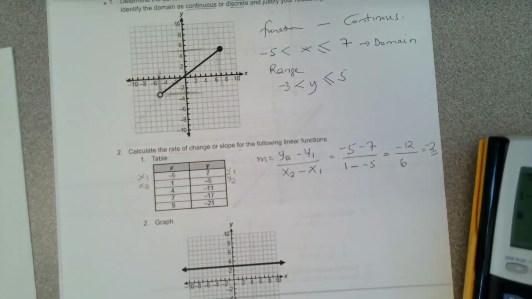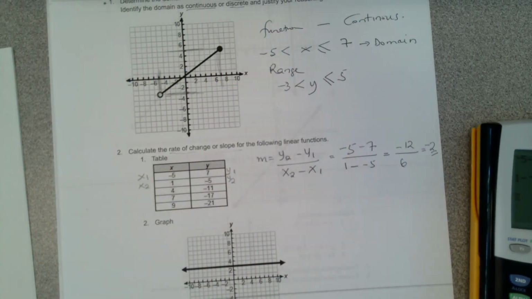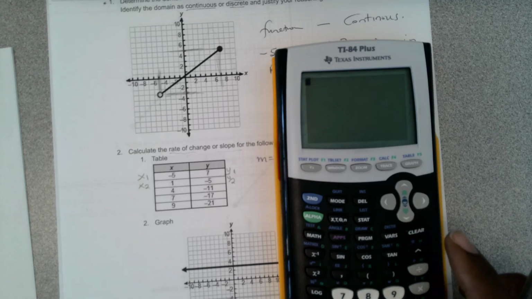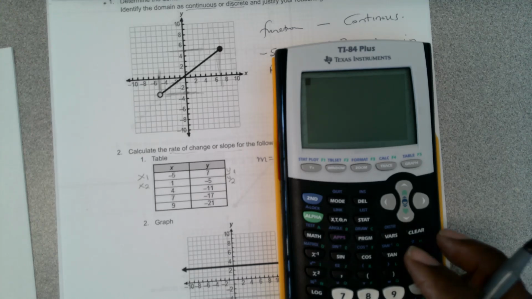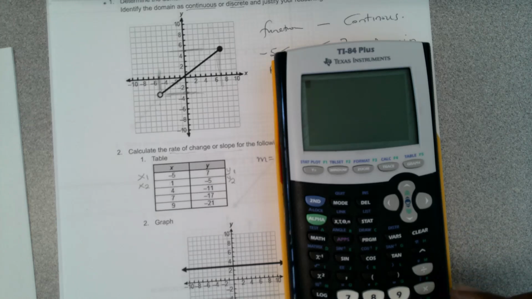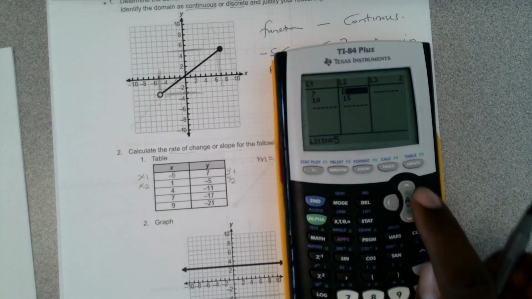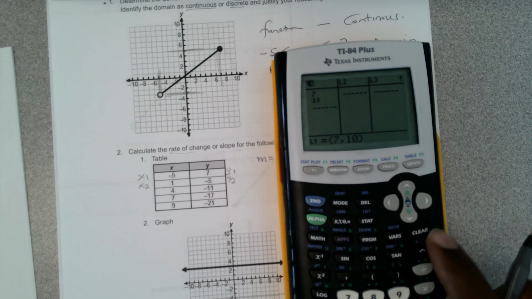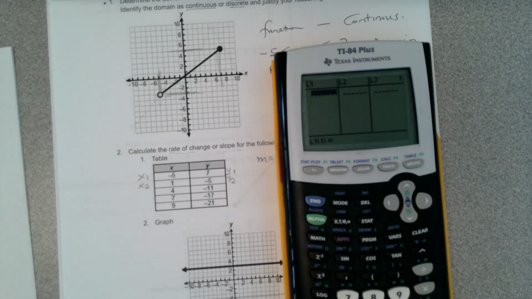Now, that is not the only way by which I can find the slope. I can also use the statistics function of the graphing calculator to find my slope as well. So I may go to stat, select edit, and I'm going to clear the numbers that are here and clear the numbers that are there. And I'm going to enter in all the numbers I see: -5, 1, 4, 7, 9.